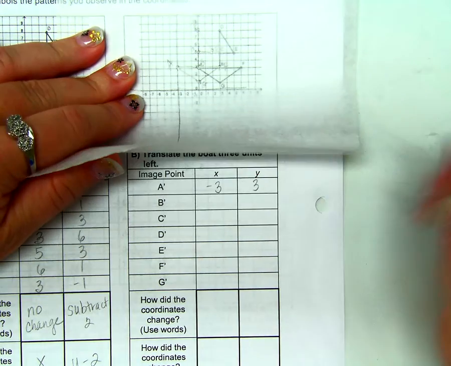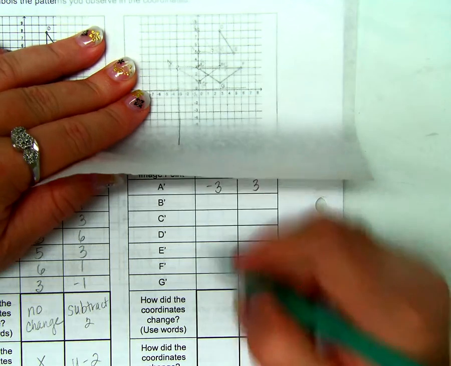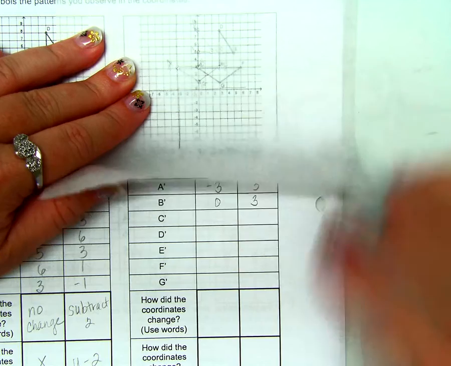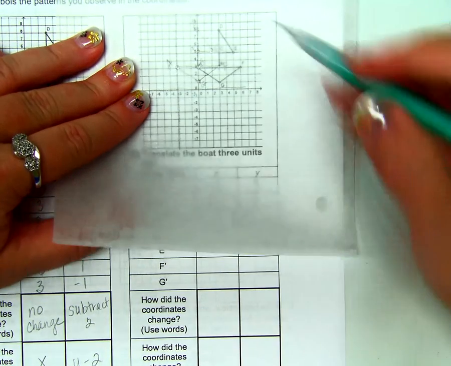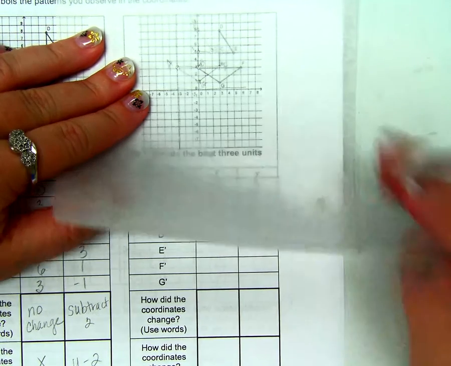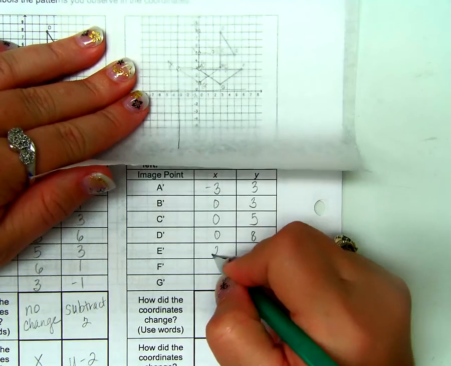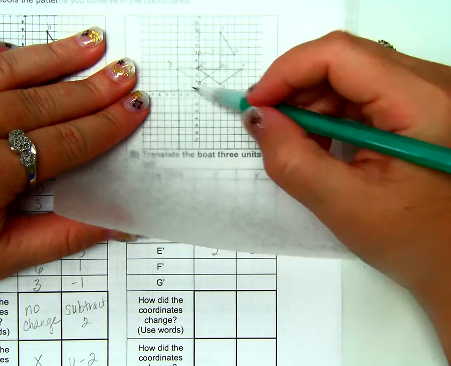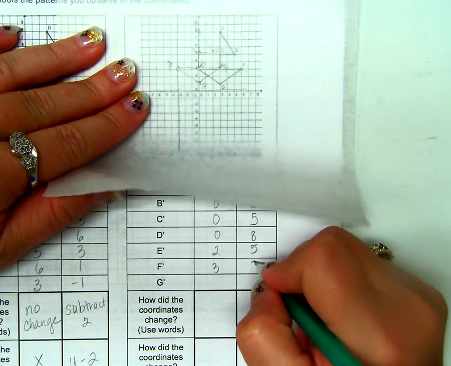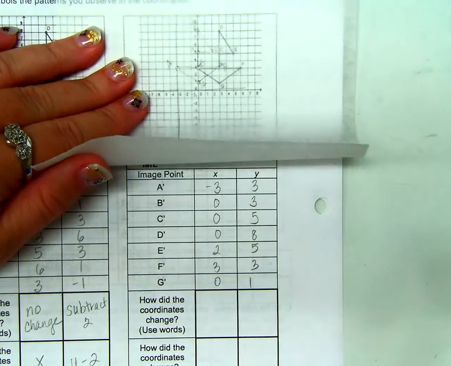Negative 3, 3. Very good. Where's my new B? 0, 3. Where's my new C? 0, 5. Very good. Where's my new D? 0, 8. Excellent. Where's my new E? 2, 5. And my new F? 3, 3. And my new G? 0, 1. Okay.